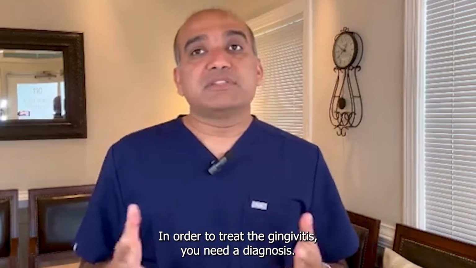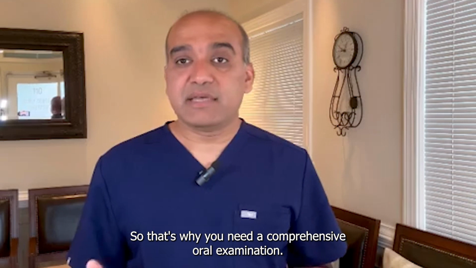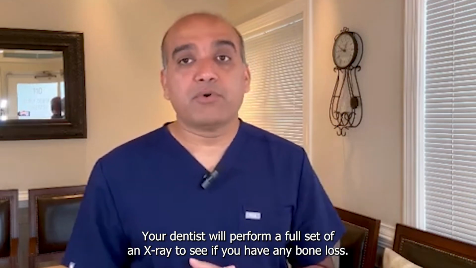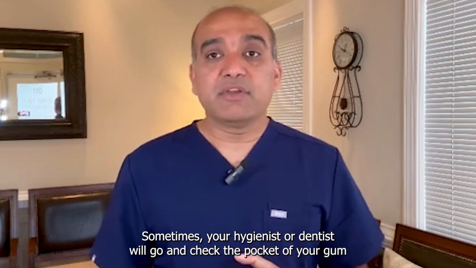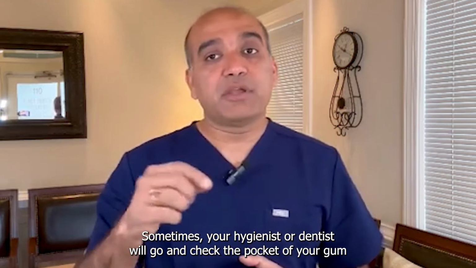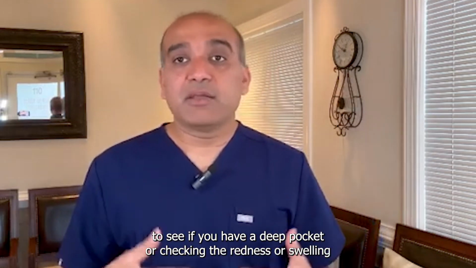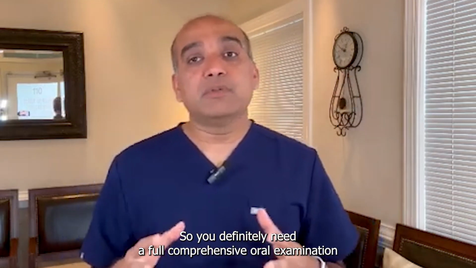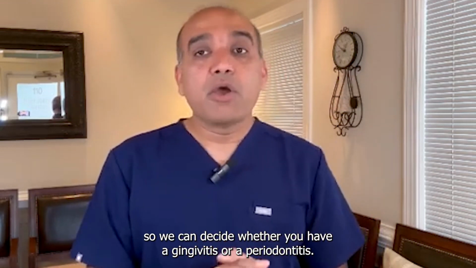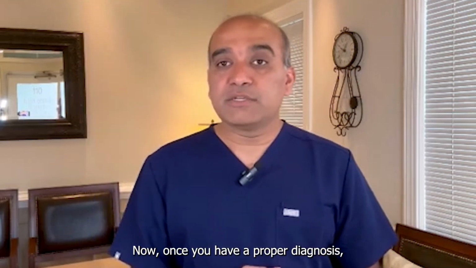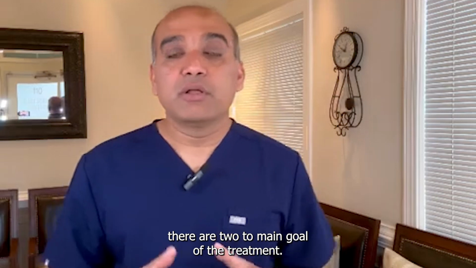How do dentists treat gingivitis? In order to treat gingivitis, you need a diagnosis. That's why you need a comprehensive oral examination. Your dentist will perform a full set of X-rays to see if you have any bone loss. Sometimes your hygienist or dentist will check the pockets of your gums to see if you have deep pockets, or check for redness or swelling of the gum. So you definitely need a full comprehensive oral examination so we can decide whether you have gingivitis or periodontitis.